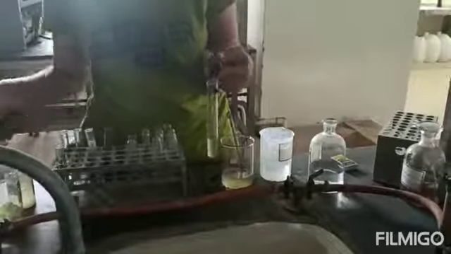Now the test for bile salts, Hay's sulfur flower test. Take 3 ml of urine, add a pinch of sulfur powder to that sample. Observe whether the sulfur flower sinks to the bottom or not.